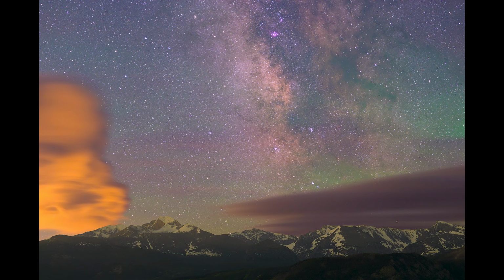Here's one taken at 50 millimeters, again over Long's Peak, to the left on the lower side. The core of the galaxy looms large in the sky, and this 50 millimeter really does start to bring out the detail. And since 50 millimeters is close to the perspective of the human eye, this gives you a sense of how big the Milky Way core and the rest of the galaxy really is in the sky.